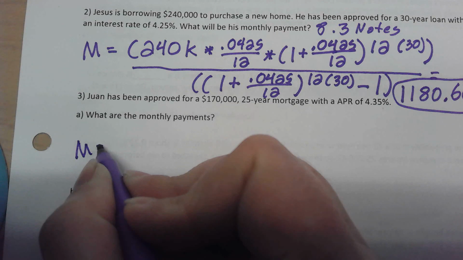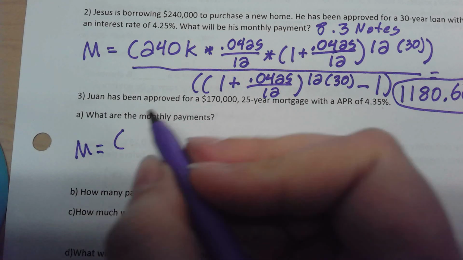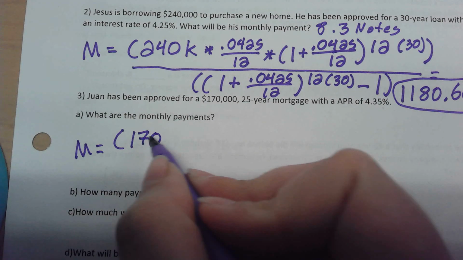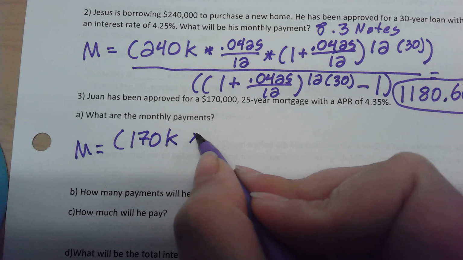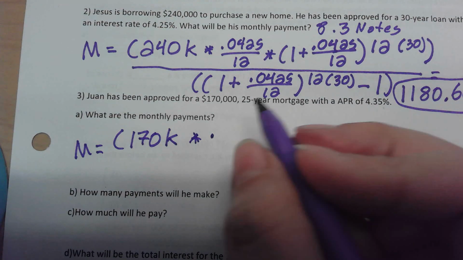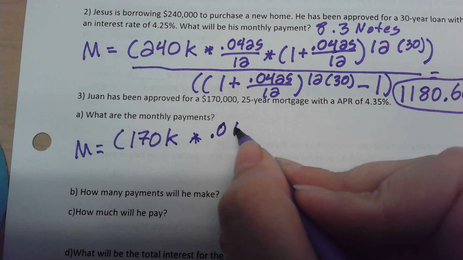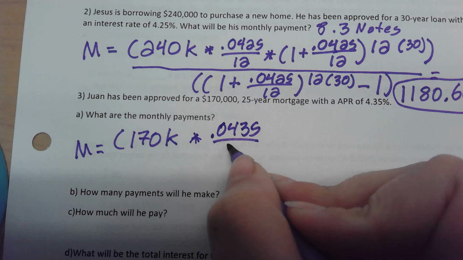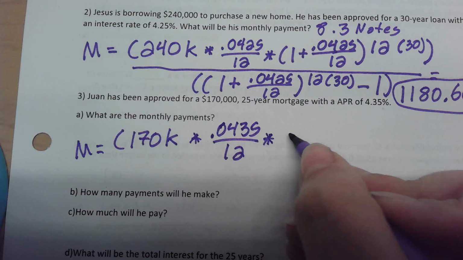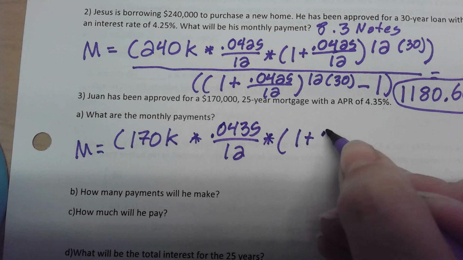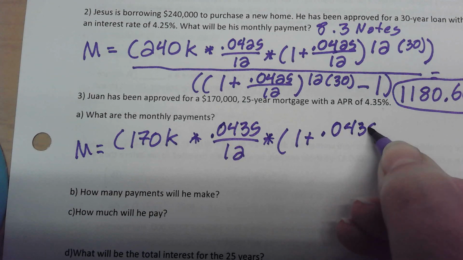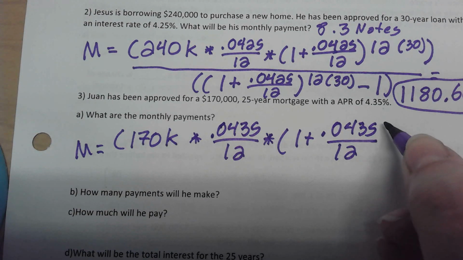So we're going to have to figure out the monthly payment. So it's 170 times the interest rate as a decimal divided by 12 times 1 plus 0.0435 divided by 12.